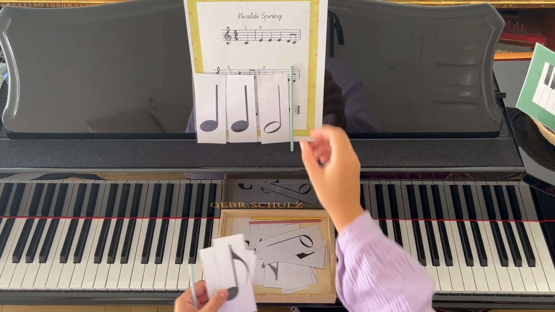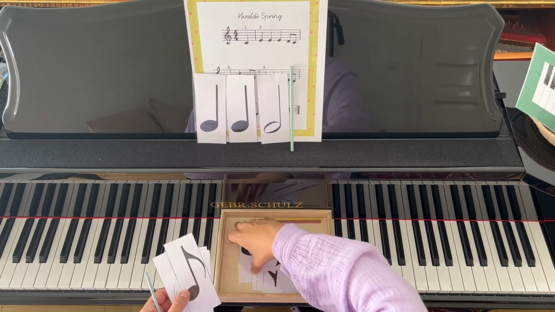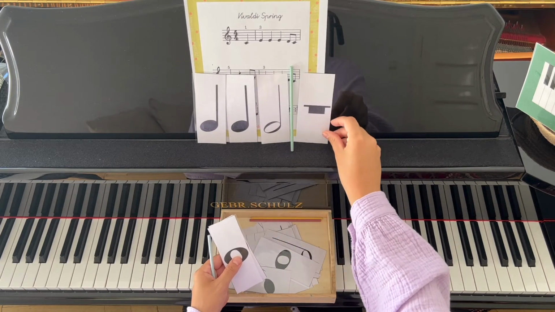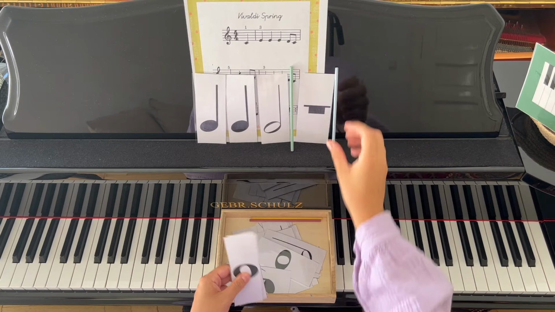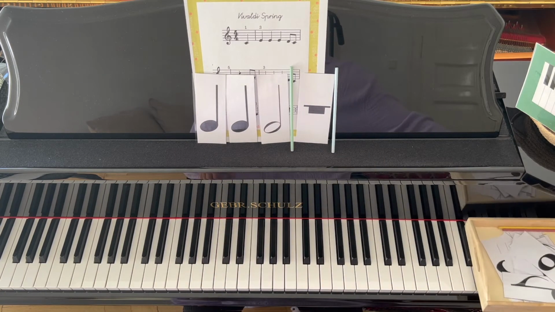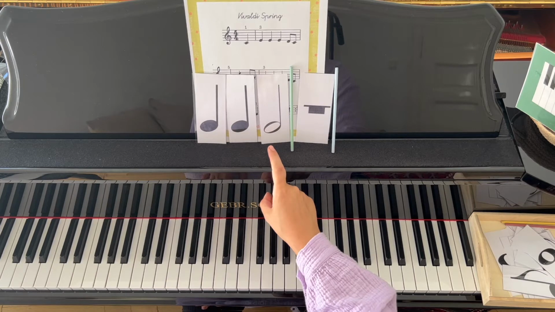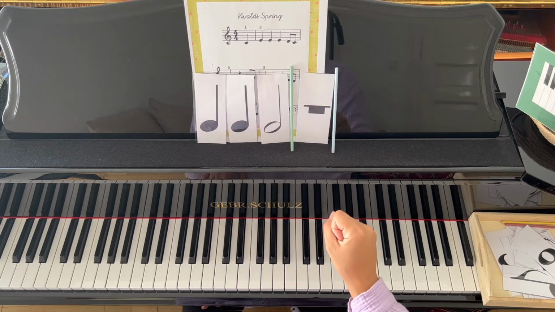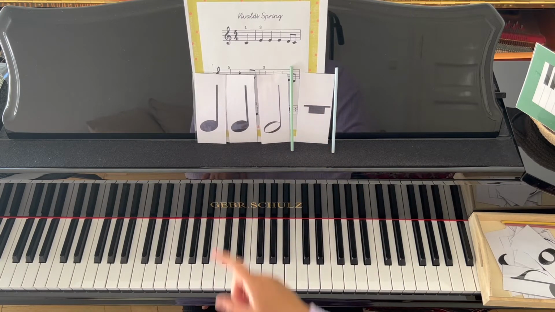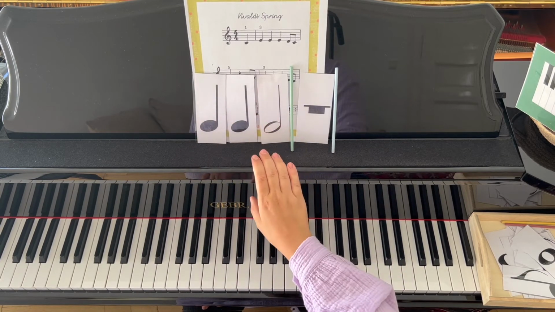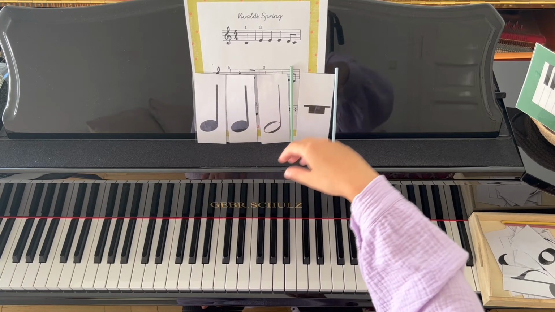Now we have a second one here. Okay, let's try this one out. So we have 1, 2, 3, 4. 1, 2, 3, 4 for the rest. So 1 down, 2 down, 3, 4 stays down, and then off.